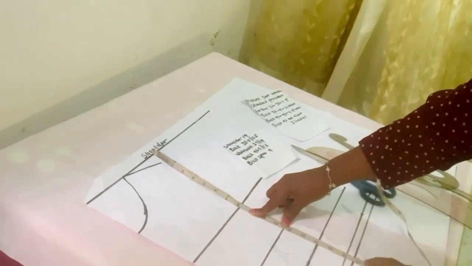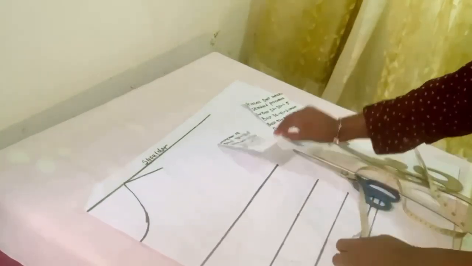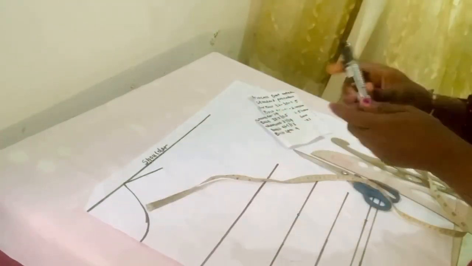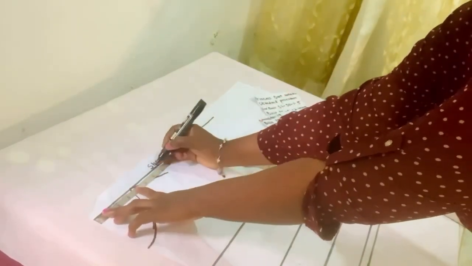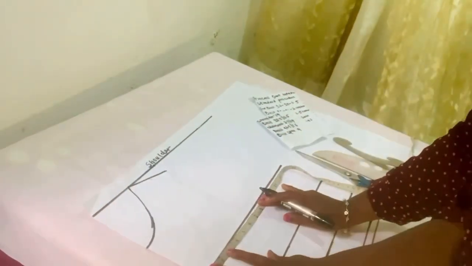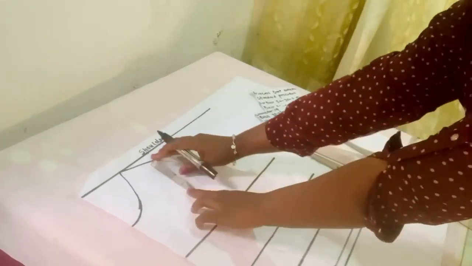Then my bust I have 11.5 inches, my underbust 14, my waist 16, then the half-inch allowance. My shoulder is 7 inches. Then I repeat the same 7 inches on my chest line. Then I'm going to be connecting the two lines in a straight line.